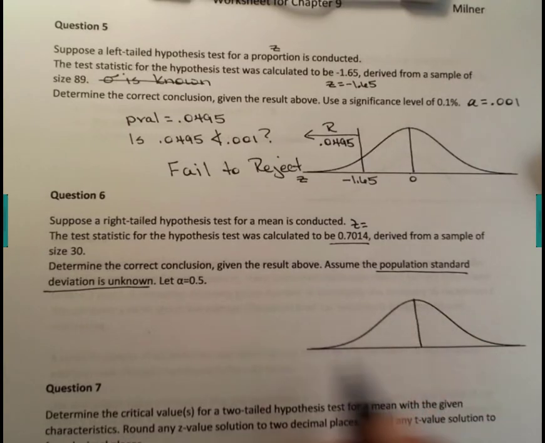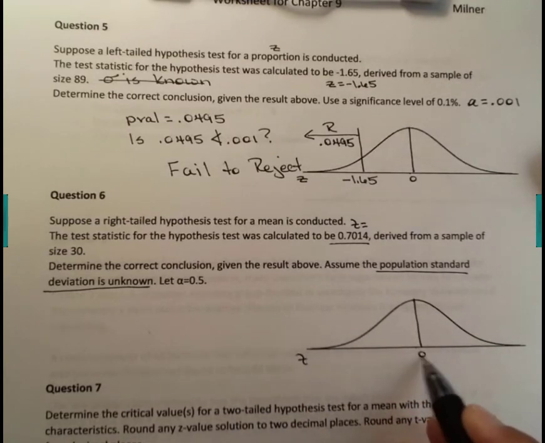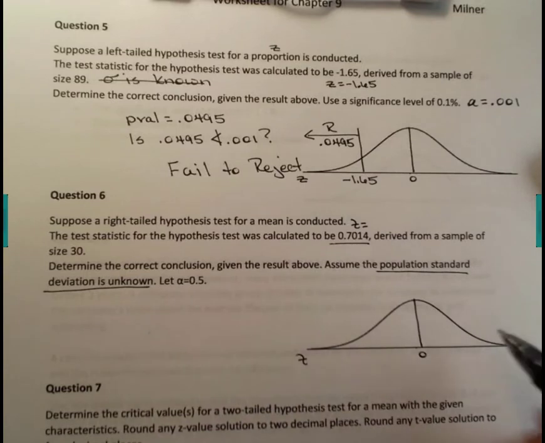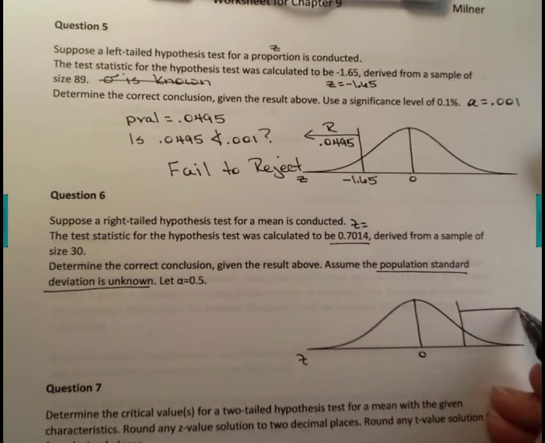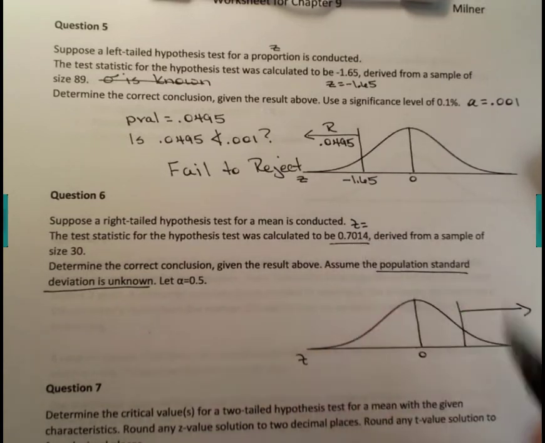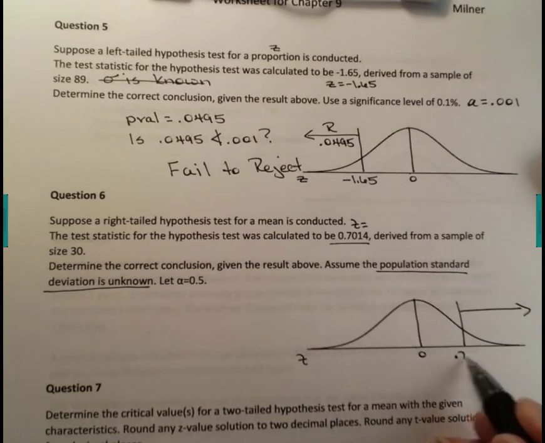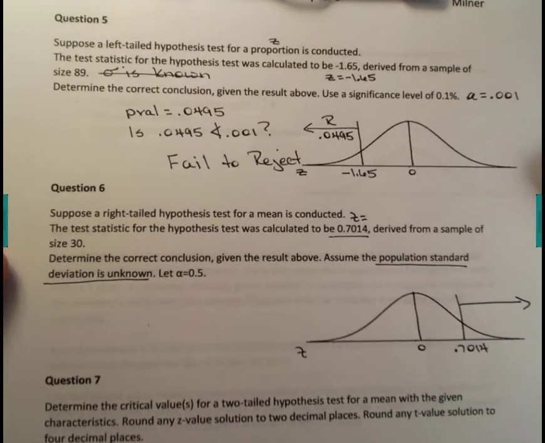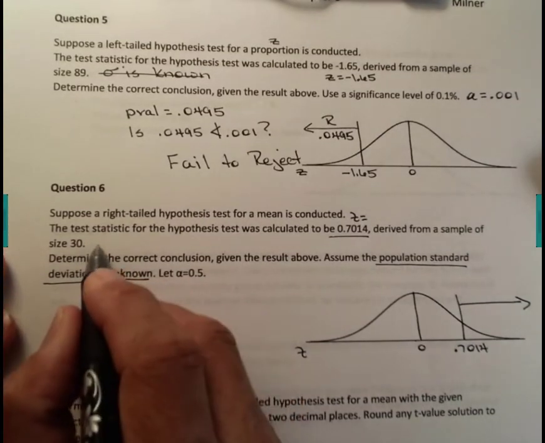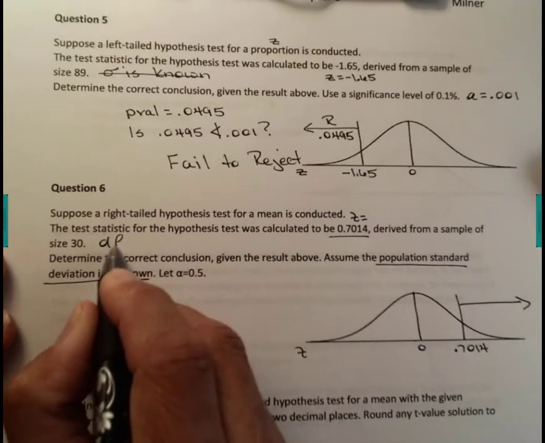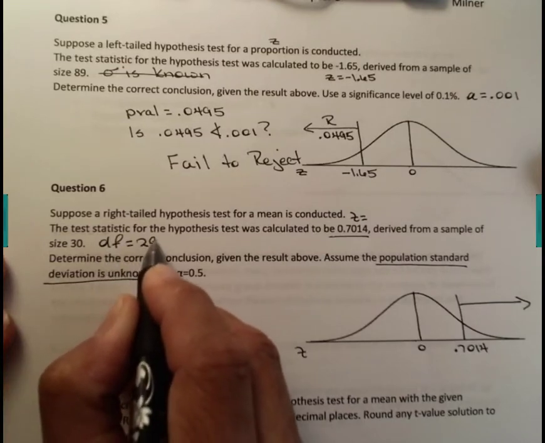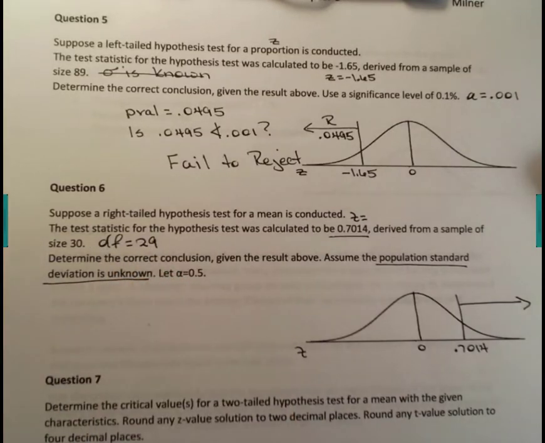So let's kind of draw this out. This is the t curve. It's a right-tailed hypothesis test. Goes over here. And it says t is equal to 0.7014. That sounds like an area, but it's not. It's the test statistic. Now this time the sample size of 30 does mean something to us, because that means that we have degrees of freedom of 29.